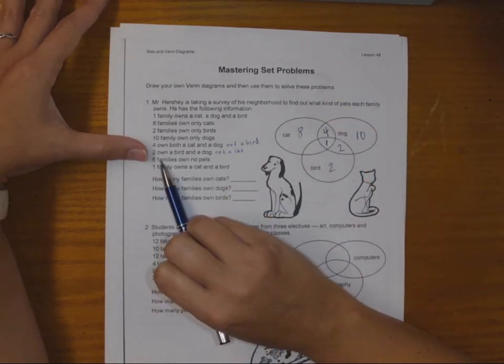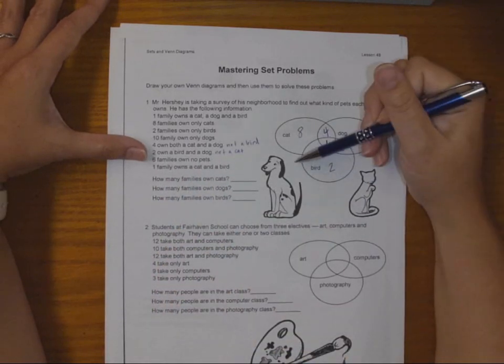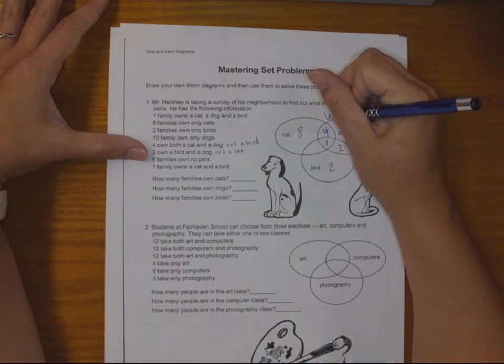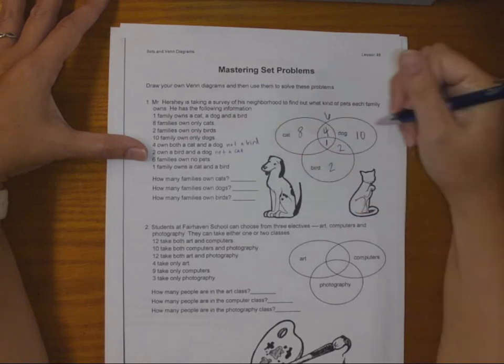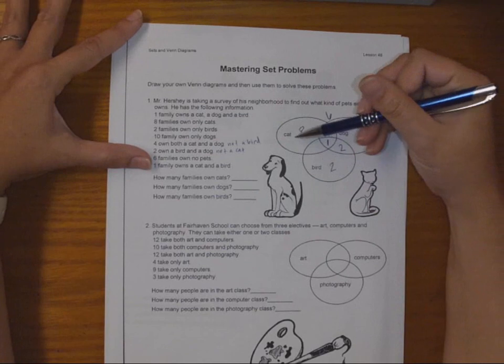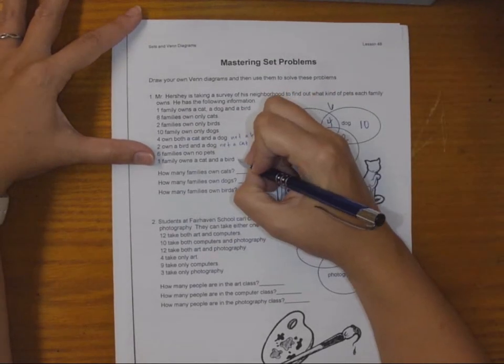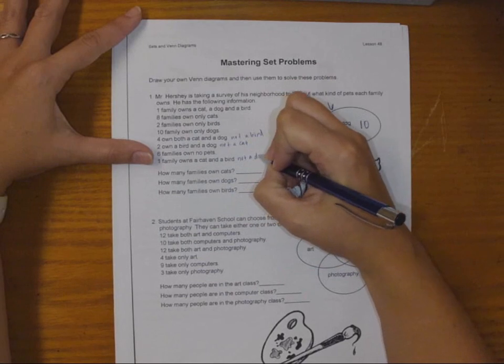And then 6 families own no pets. So if you don't own a pet, you're not in the circle. You're going to be outside the circle, which, you could put it anywhere outside the circle. And then 1 family owns a cat and a bird. So cat and a bird would be the 1 family. And again, we're going to say not a dog, just to clarify.